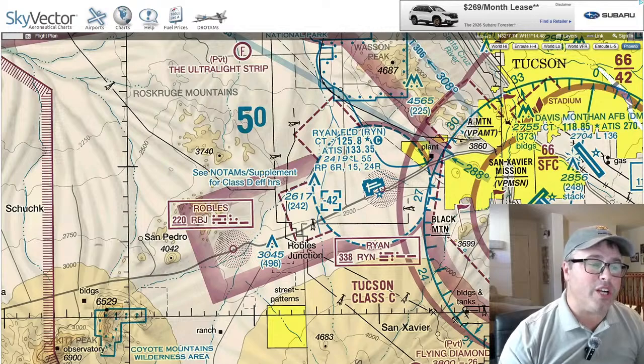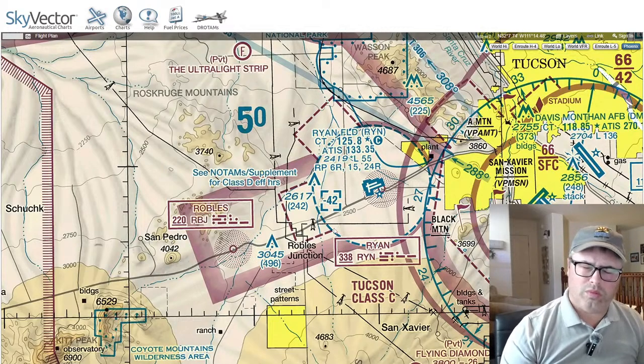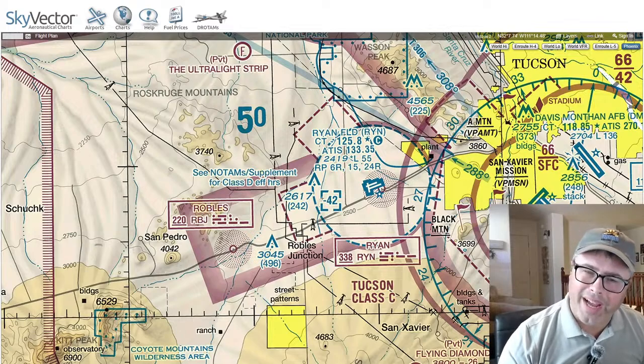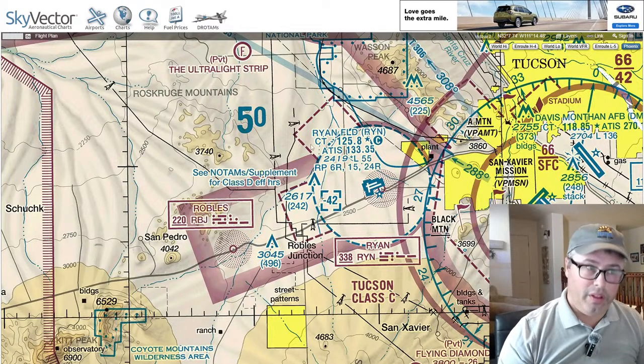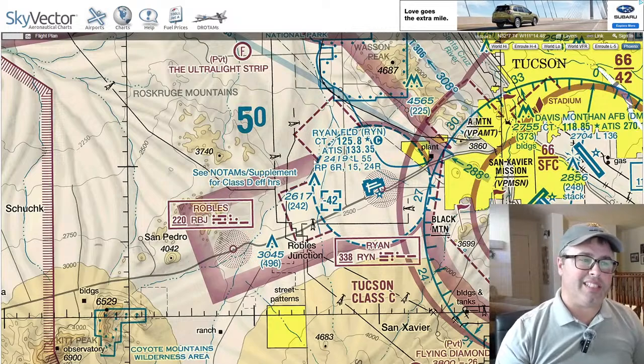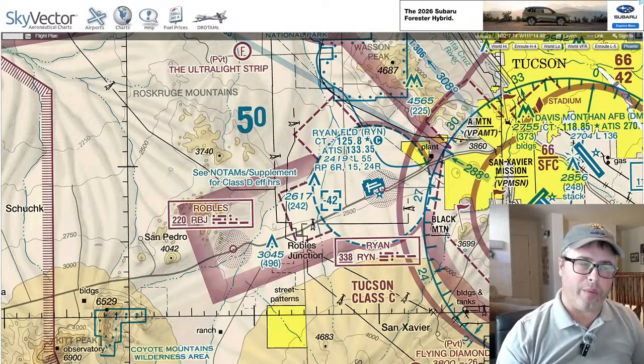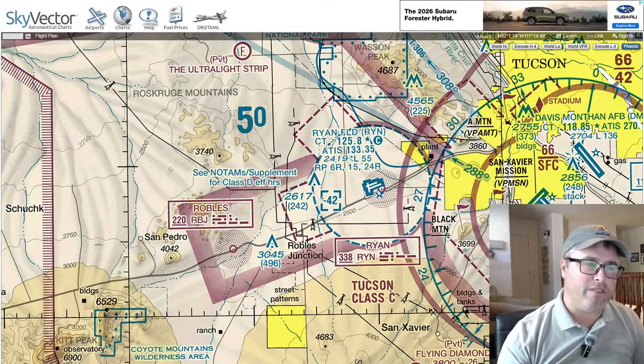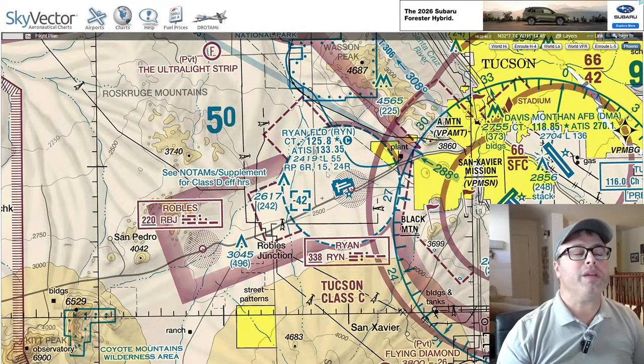This is Class Echo airspace all the way to the ground. The examiner asks, why is that? Well, this Class Echo airspace is lined up with these little runways here, so that as airplanes are landing and taking off, they're inside of controlled airspace the entire time. That's interesting.